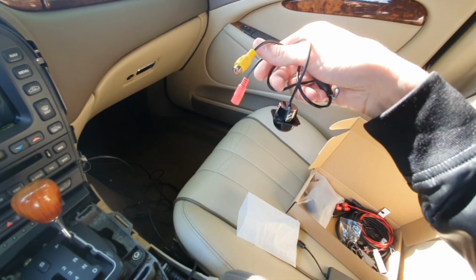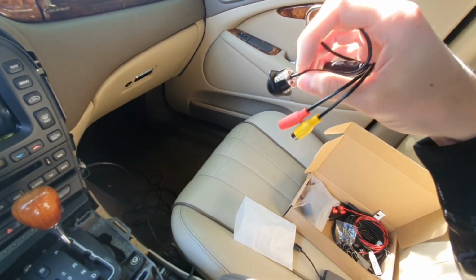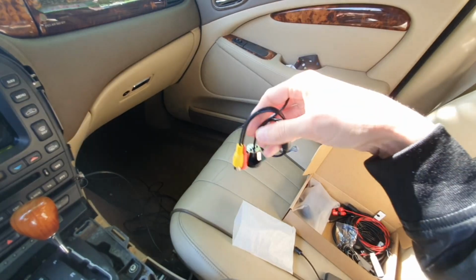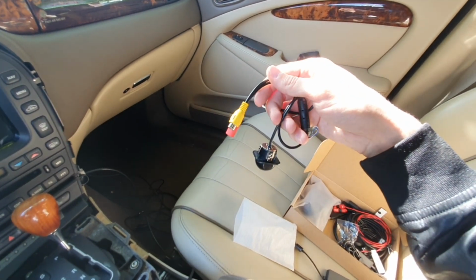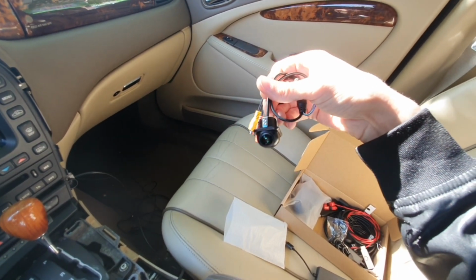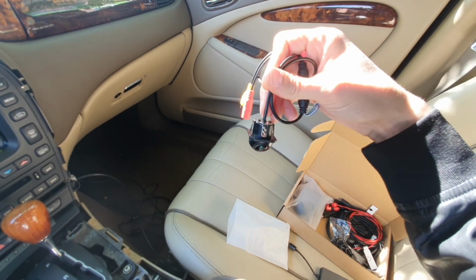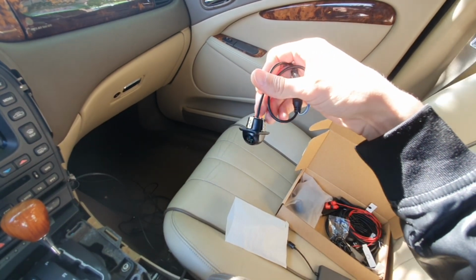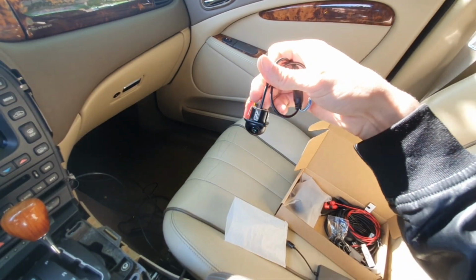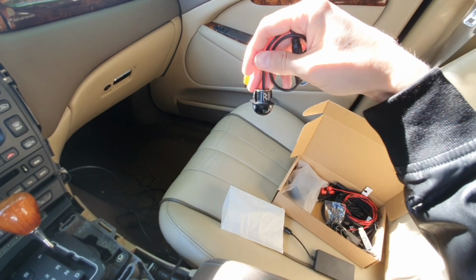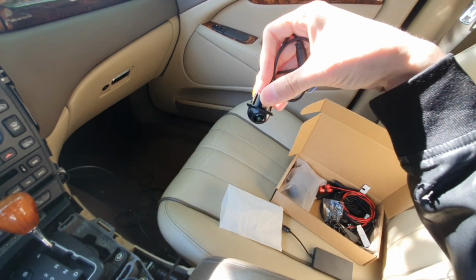I picked that up for reversing specifically because it's a smaller, compact one. Probably you can try using it for front, but I don't know how you would mount it. For front, I would recommend having something with an arm to put it somewhere.